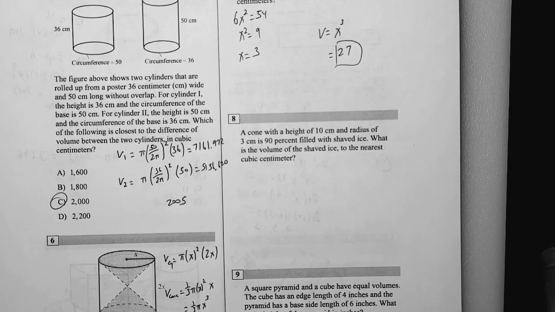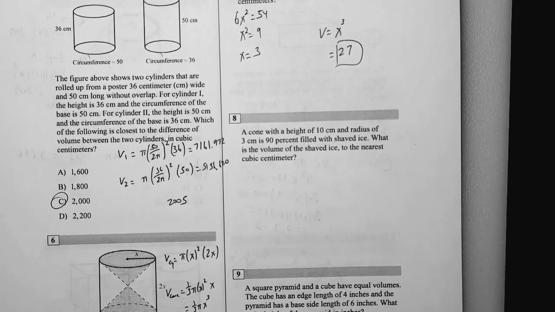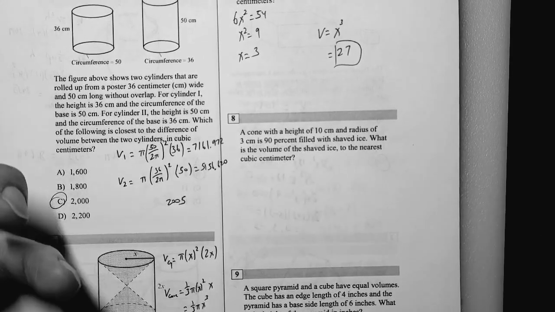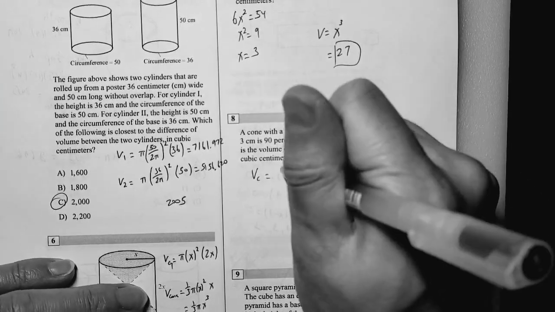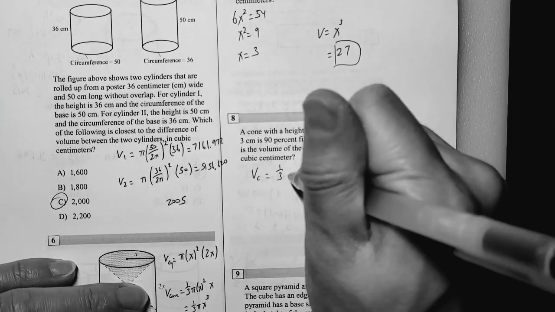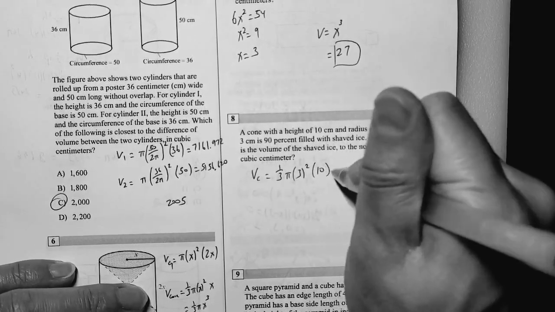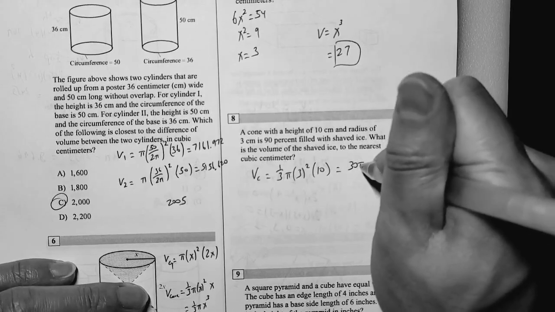A cone with a height of 10 cm and radius of 3 cm is 90% filled with shaved ice. What is the volume of the shaved ice to the nearest cubic centimeter? Okay, so we can find the volume of the whole cone and then just take 90% of it, right? So, what's the volume of the cone? That's 1/3 area of the base times the height. So pi, what's the radius? 3 squared times height, 10. That is 9 divided by 3, that's 3, so 30 pi.